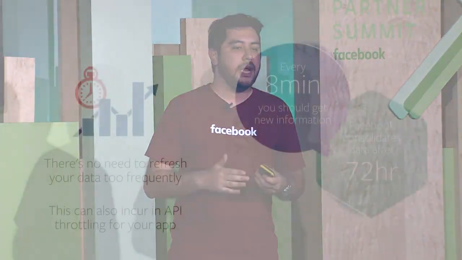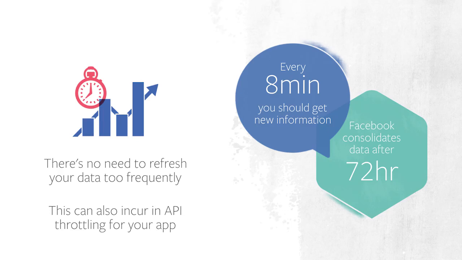I think a very good one is this. The information on the Insights API is not updated in real time. It takes some time for us to get information out to you through the API. So every 8 minutes is an approximation. This number is not precise, but it's something around that when you will get new information.